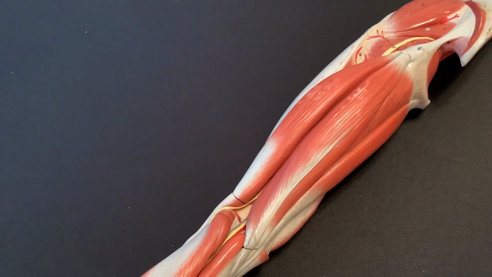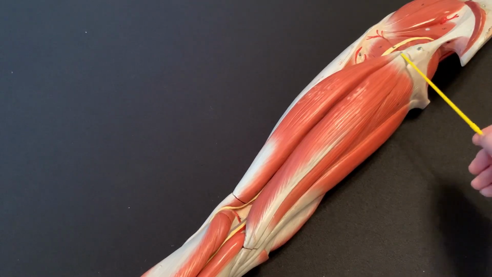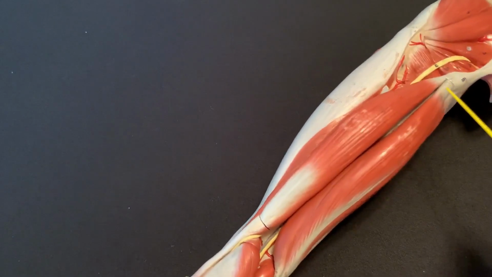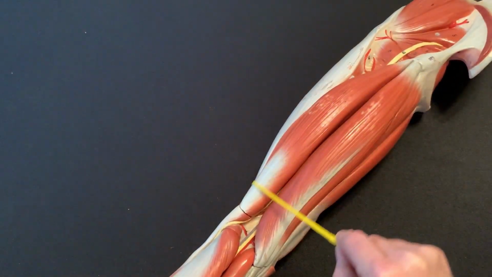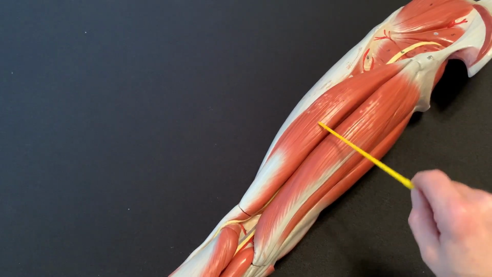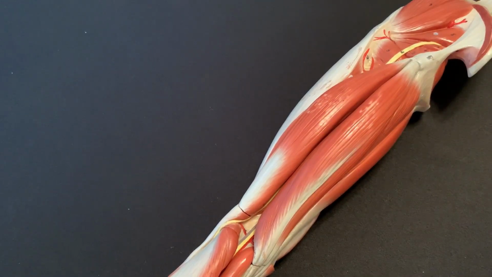So it's a popular location. So semitendinosus and semimembranosus are there. Again, both coming from that ischial tuberosity. Also coming from the ischial tuberosity is going to be this next muscle that is also up along this midline. This is one of the biceps femoris muscles.